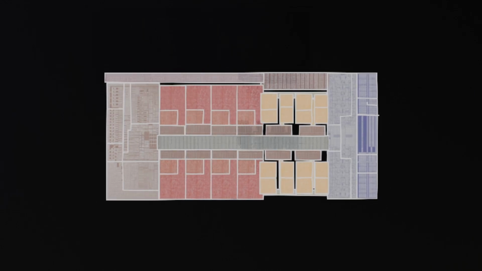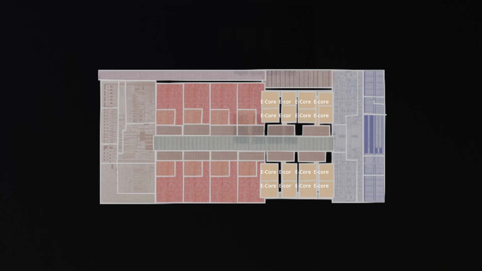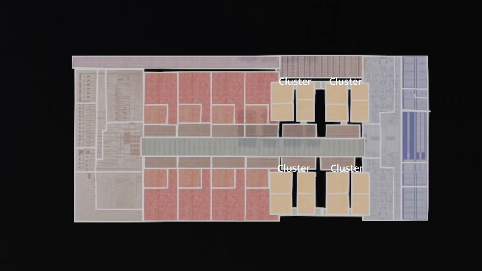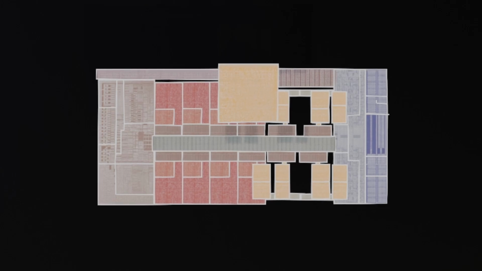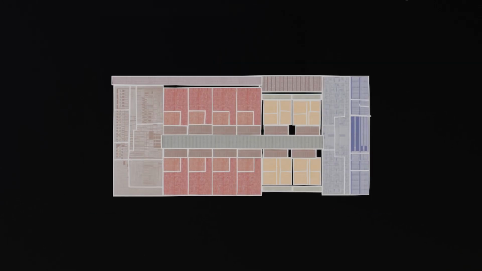Then there are 16 Gracemont efficiency cores, grouped in fours and named a cluster. They do not support hyperthreading, as they focus on only a single, light task.